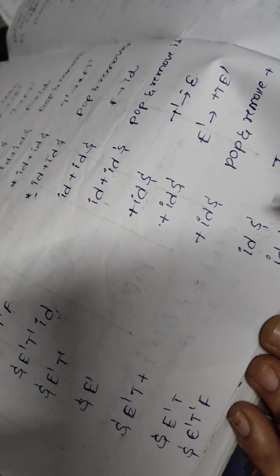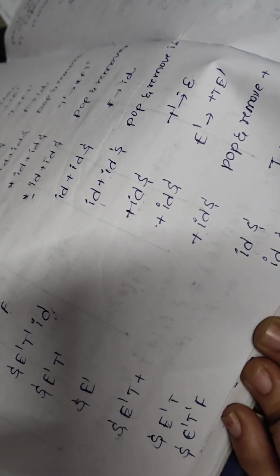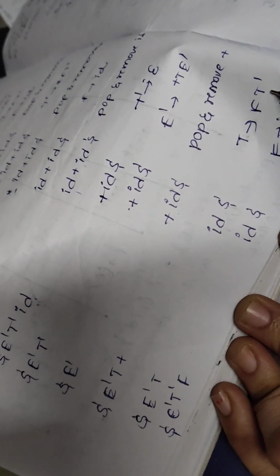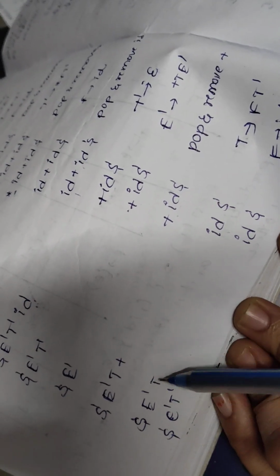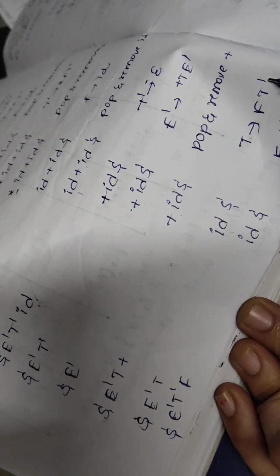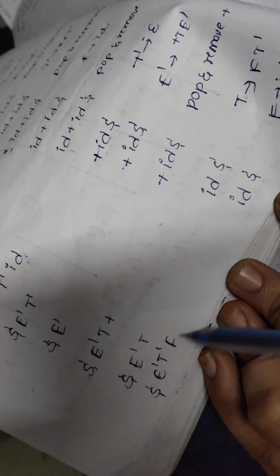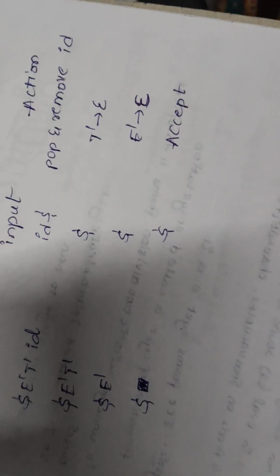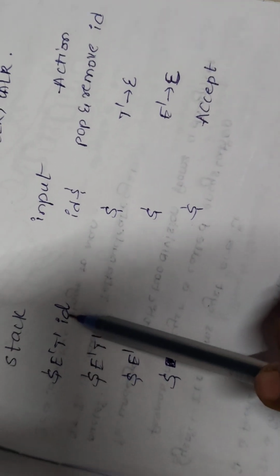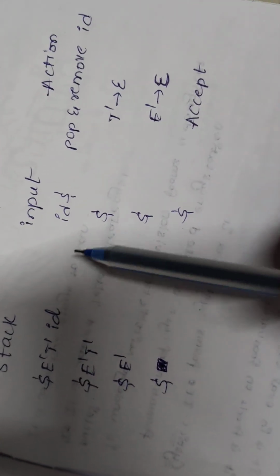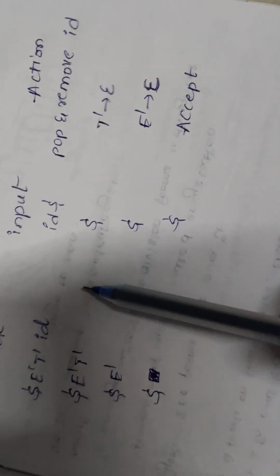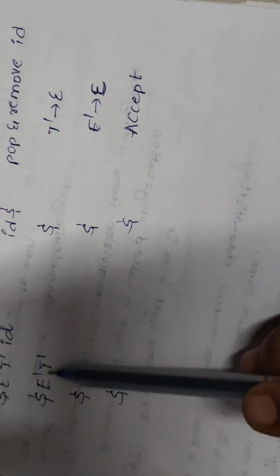So T and id, T produces FT dash. Okay, so pop this and push this in reverse order. So you will be popping this, and this in reverse order: T dash F id. F and id is F produces id. So id will be written here by removing F. So next, id is the same, so pop and remove id. Next, after removing we'll get it like this.